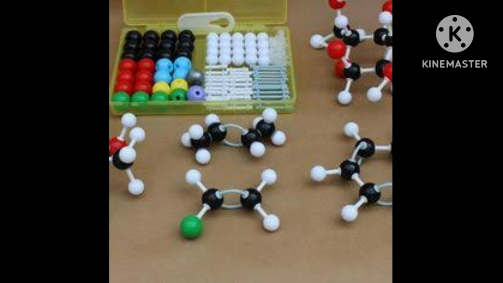In three dimensions, in a space, by this type of model you can understand very quickly what the angles between the 2 bonds are. You can understand very easily. On paper you can't see it, but in a space, by a model, you can understand in which direction all four bonds are and what the angles between the 2 bonds are. This is the benefit of molecular models.